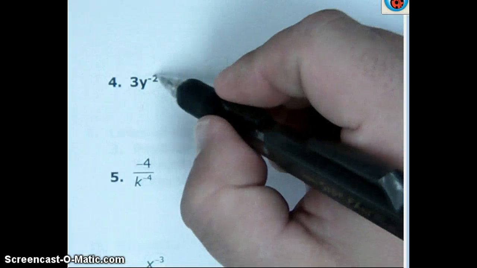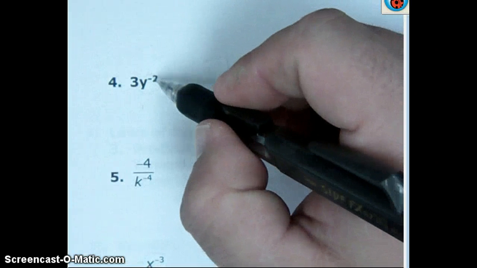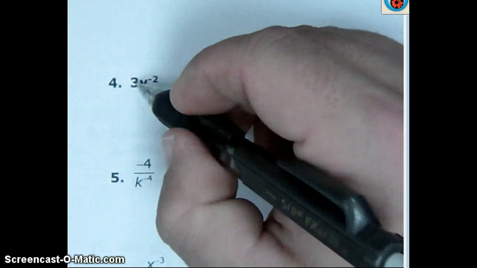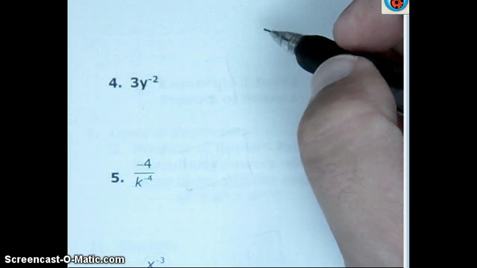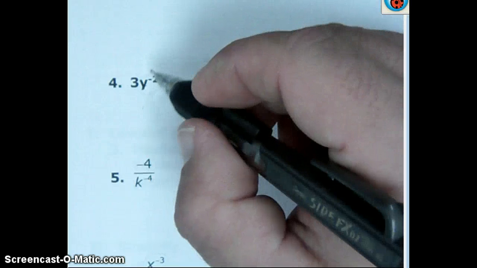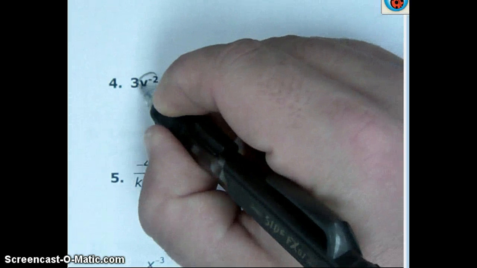Question number 4 has 3y to the negative 2 power. All right, now here's the thing. Your power, your exponent, only has control over what it's attached to. And right now, it's only attached to the y. It's not attached to the 3. So the only thing that's being raised to the negative 2 power right now is the y. So that is the thing that needs to be simplified.